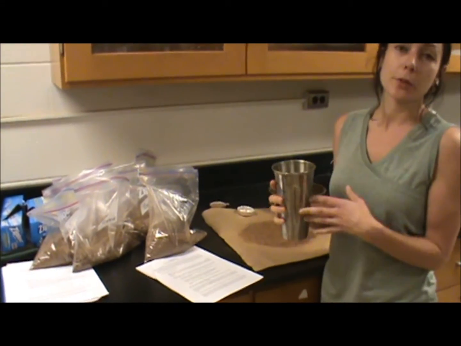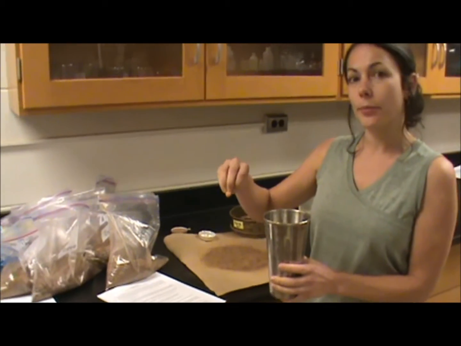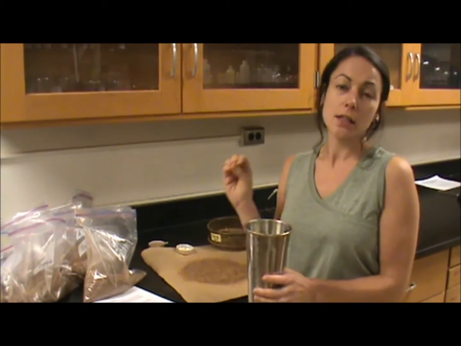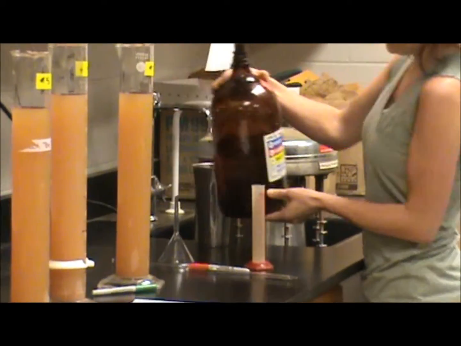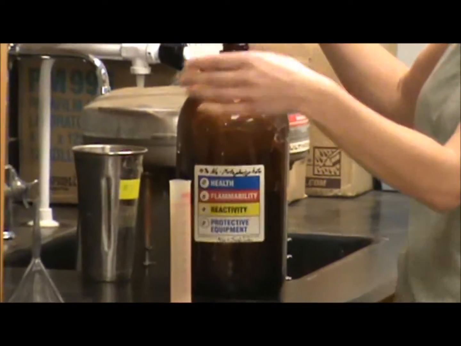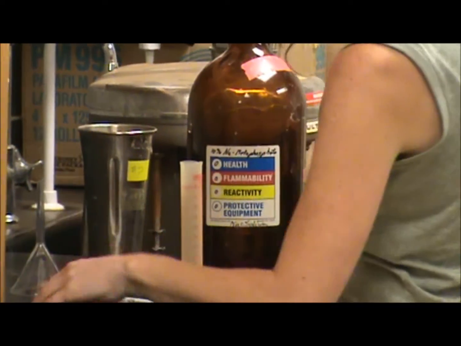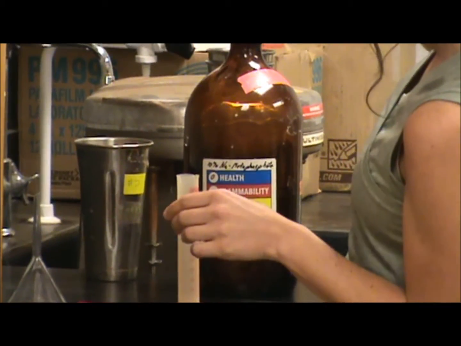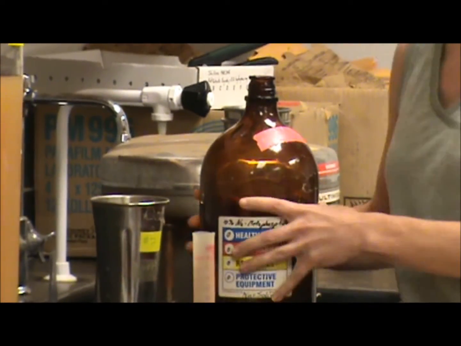Then we're going to add a dispersing agent to the soil to separate the clay, the silt, and the sand. We're going to mix it for 15 minutes. This is the dispersing agent. It is 10% sodium metaphosphate.